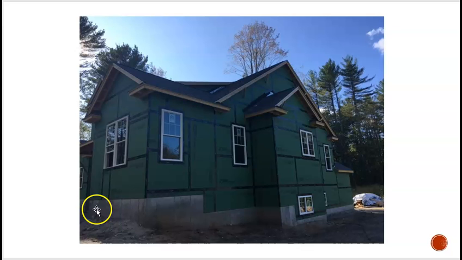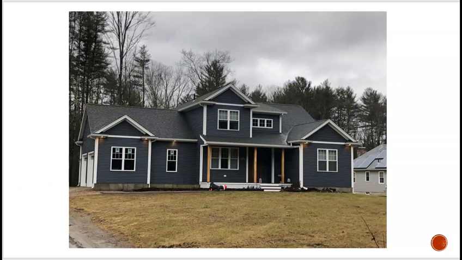Again, just looking at it from a different angle, looking at all the different roof lines. And then this is what it looks like all filled in. So I'm actually standing on the driveway now, but what a difference. So they chose this beautiful blue vinyl siding with some cedar shakes up in the gable end.